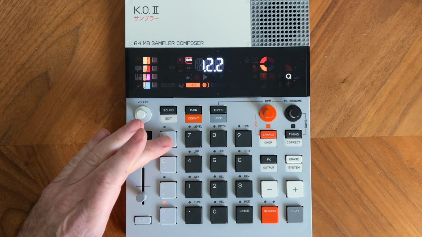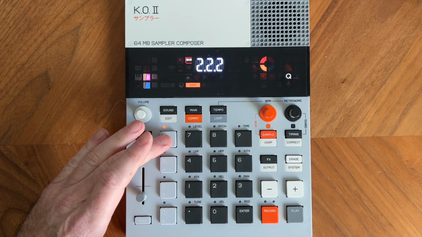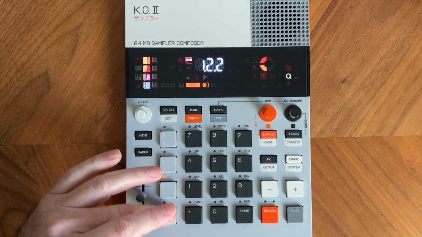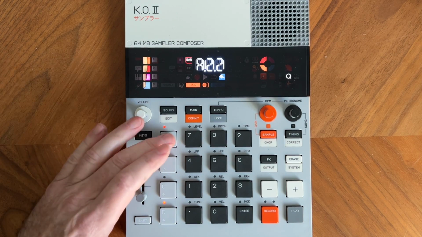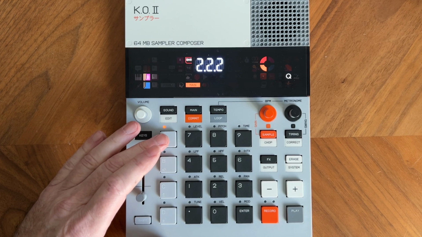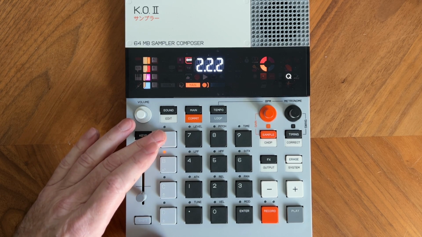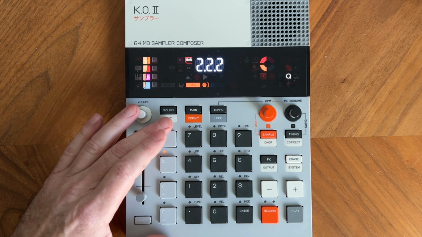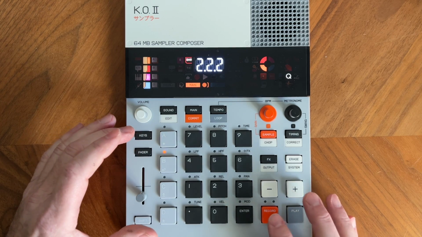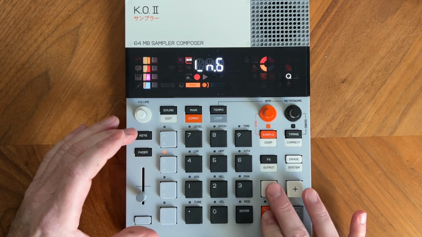You record them one at a time, and so you could do drums, bass, melody, pad, for example. And you can change the length of the patterns independently, so I could make this 2 measures and this 4 measures. But I personally like to work in 4 measure blocks. The way you change the pattern length is by holding down record and using the plus minus.